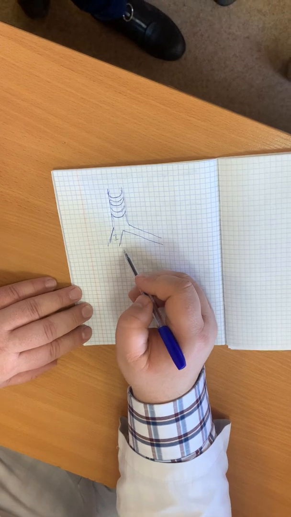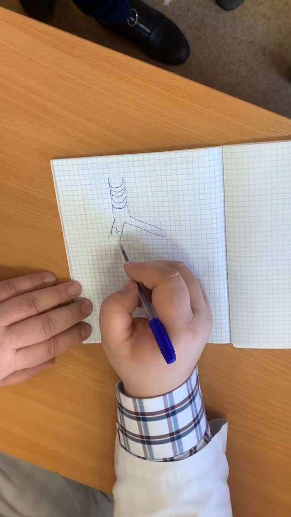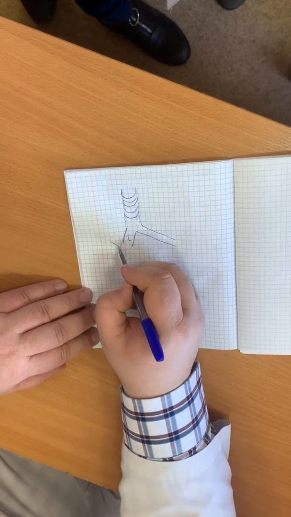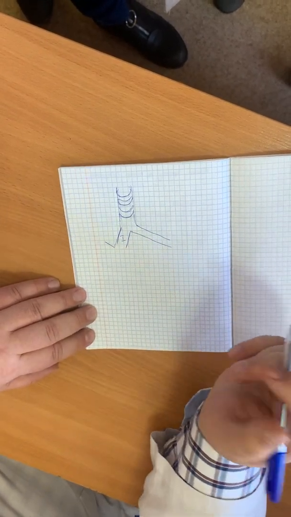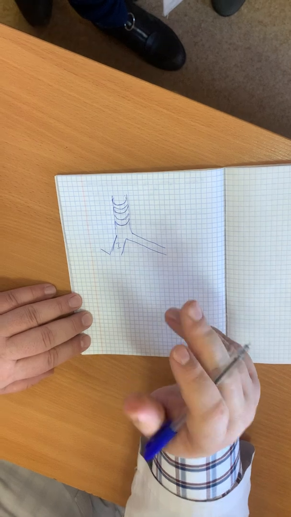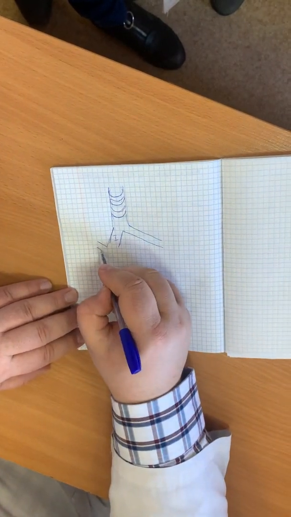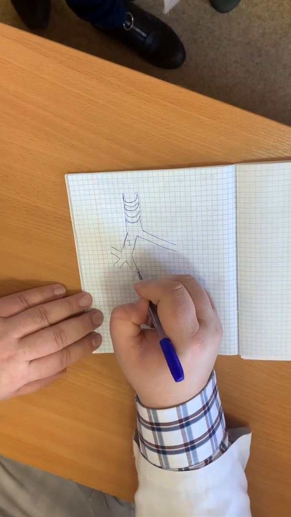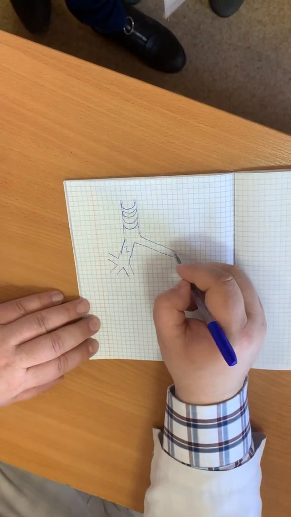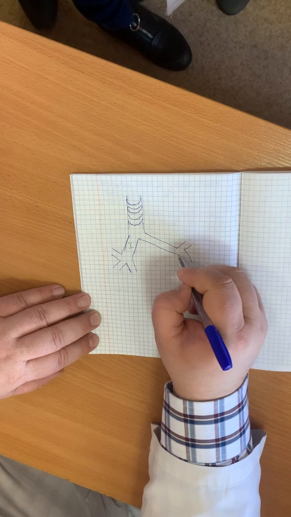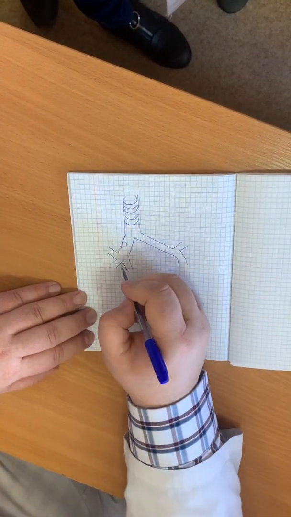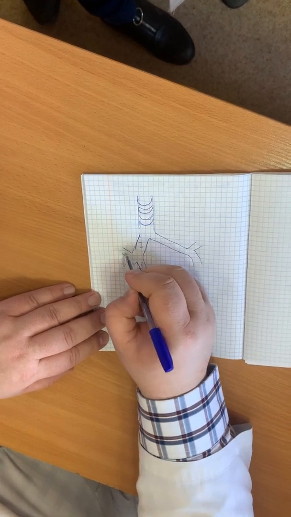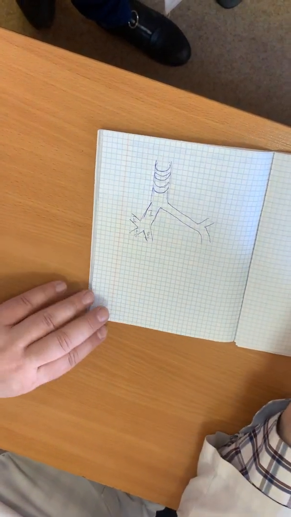Then the main bronchi in the lungs continue into bronchi lobares. How many lobes do you know in the right lung? Three, and two lobes on the left side. That is why superior, middle, and inferior bronchi lobares on the right side, and superior and inferior on the left one. Bronchi lobares are bronchi of the second order.